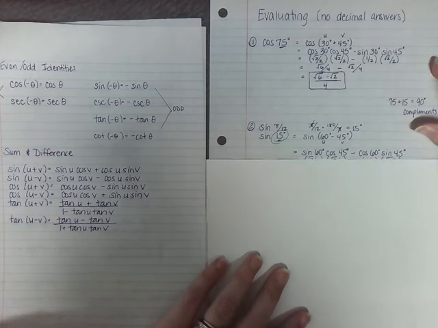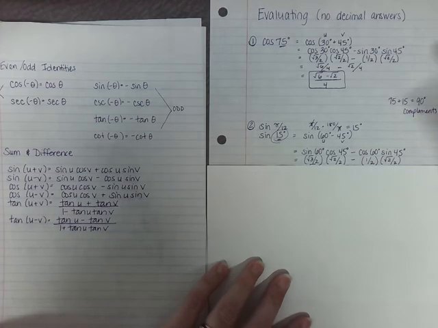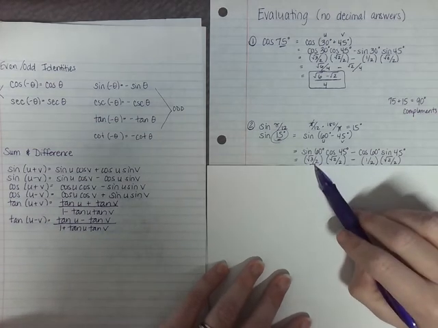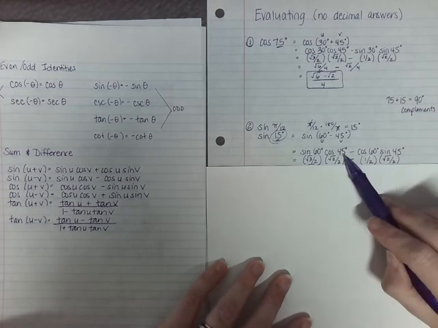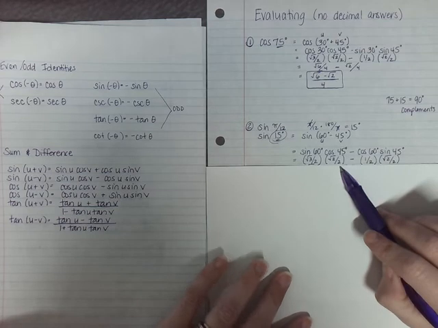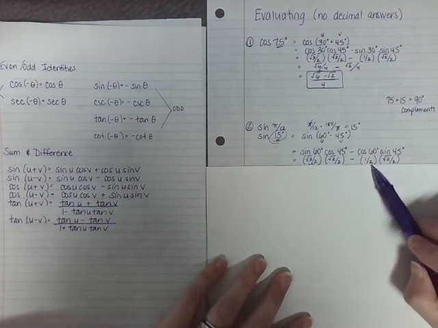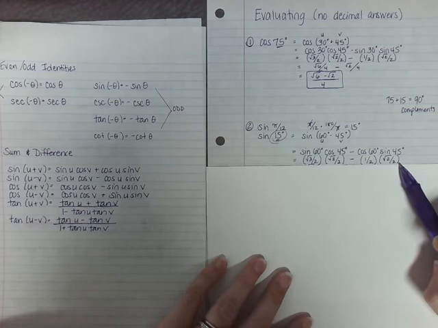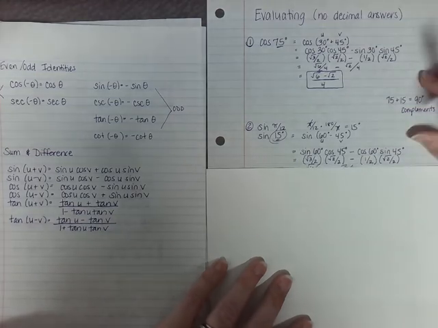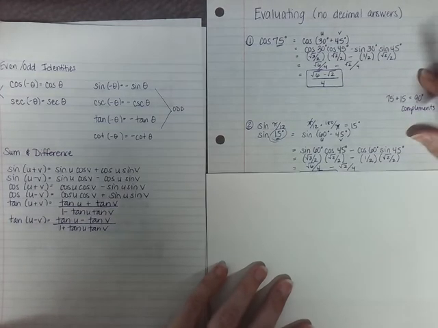And then I replaced it with its unit circle values. The sine of 60 is square root 3 over 2. Cosine of 45 is square root 2 over 2. Cosine of 60 is 1/2, and sine of 45 is square root 2 over 2. And then we simplify just like last problem.